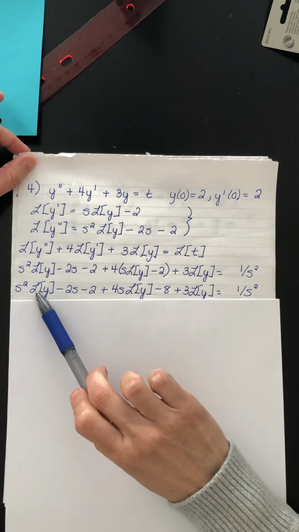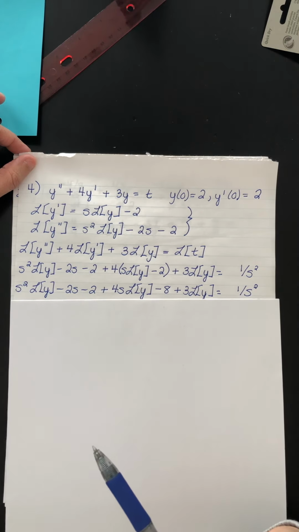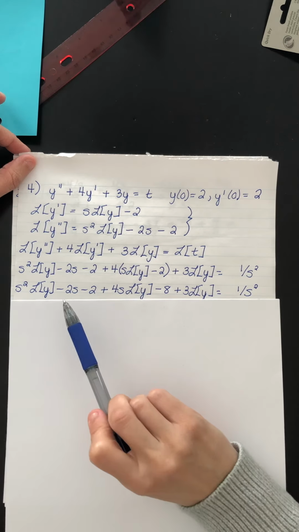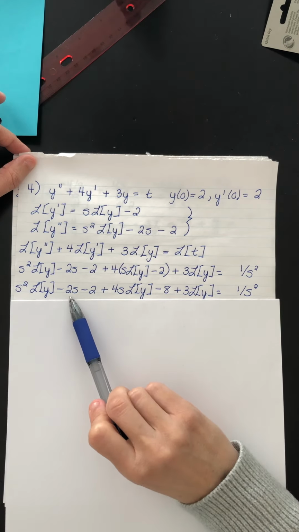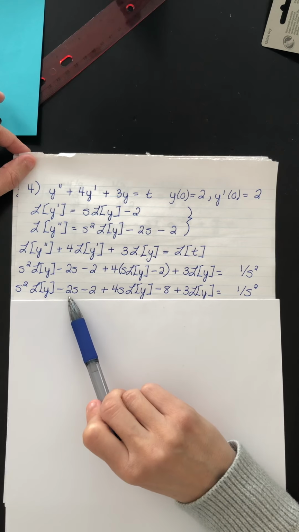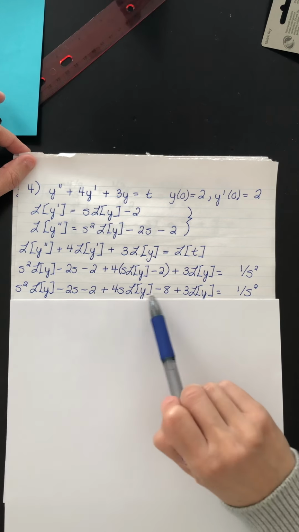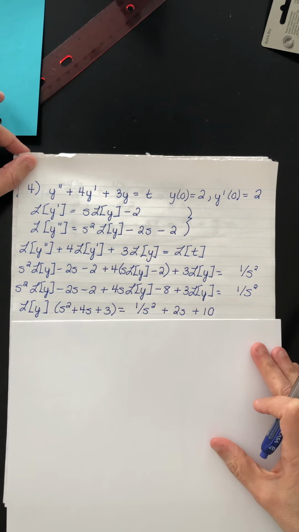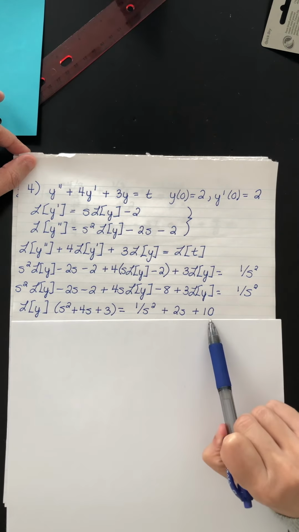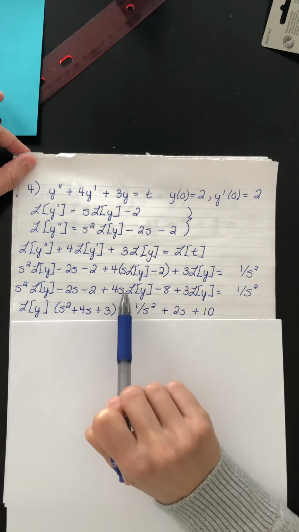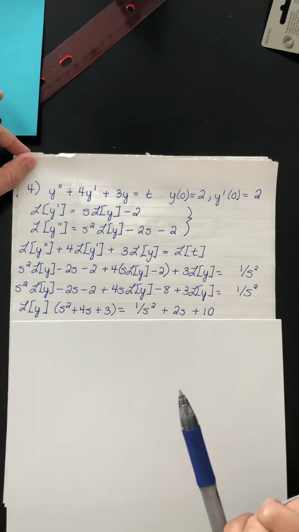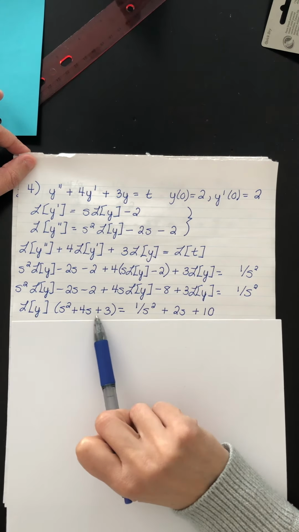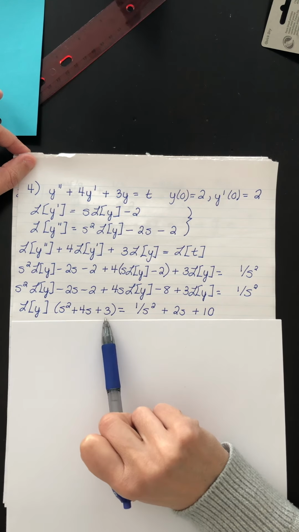These 3 terms remain on the left, while to the right side will go this term as well as these terms. So this will be plus 2s on the right. Here we will have plus 10 on the right. Okay, plus 2s plus 10. Again, 1, 2, 3 terms on the left, from which I've common factored L at y.